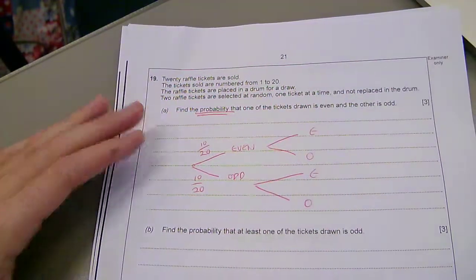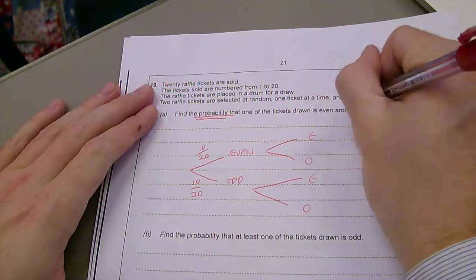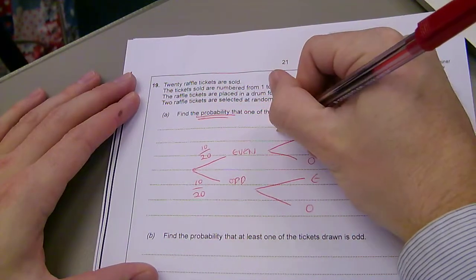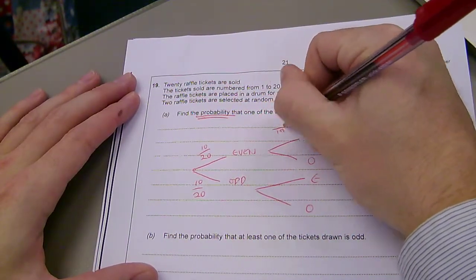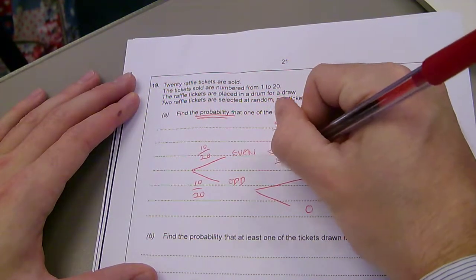You could say a half, but I wouldn't bother, because if I take a raffle ticket, even though it does say here not replaced, they could have got away with not saying that, because it's obvious. If you take out 2 raffle tickets, once you take the first one, it's out there, isn't it? There's the winner. You don't say, oh, let's put them back in and give them another chance to win. Everyone would kick off, wouldn't they? Okay? So the chance of me getting an even this time would be 9 out of 19. Yeah? And this one would be 10 out of 19.